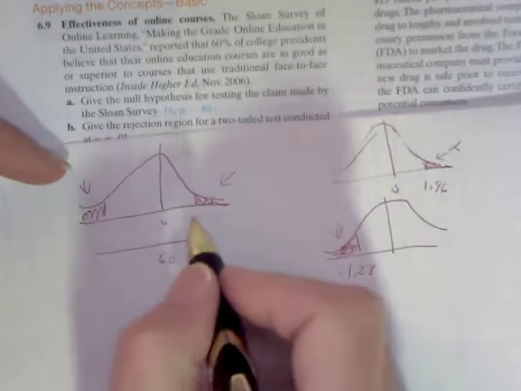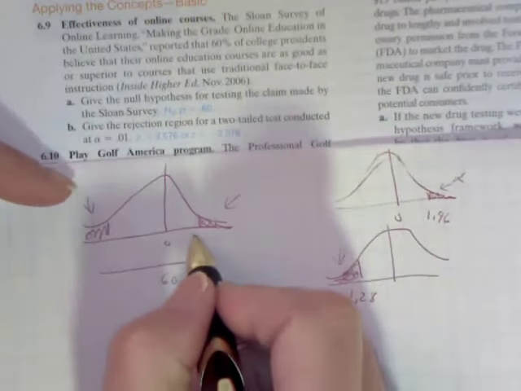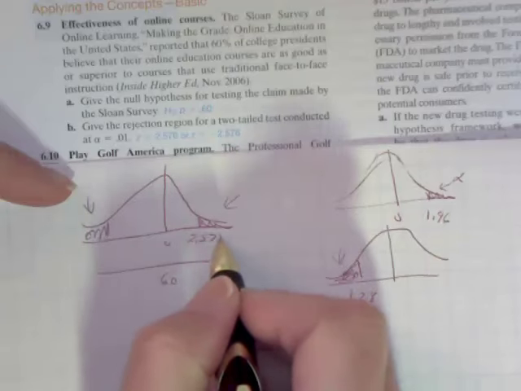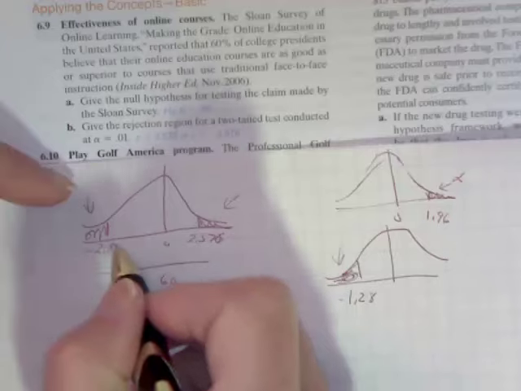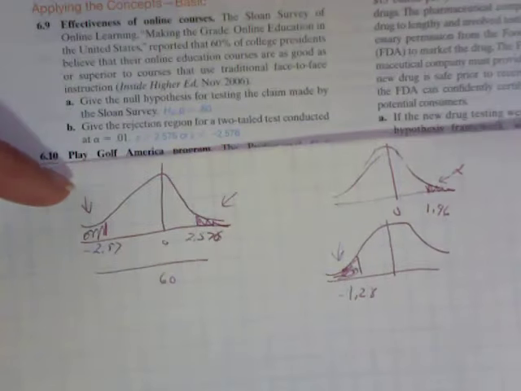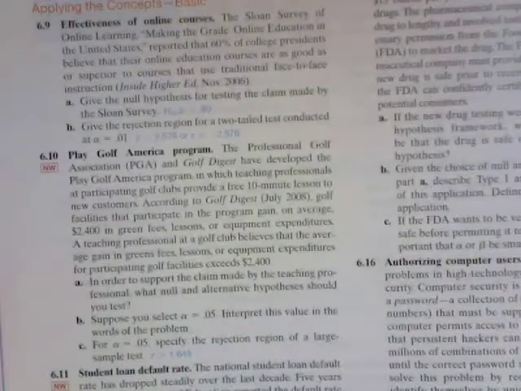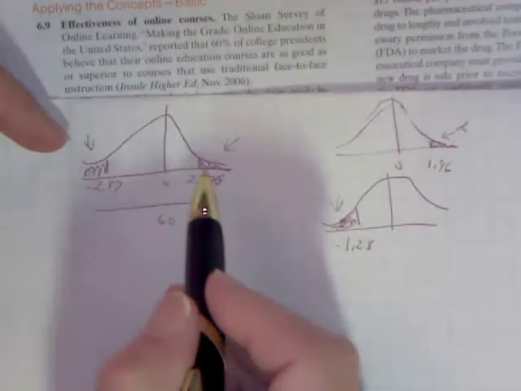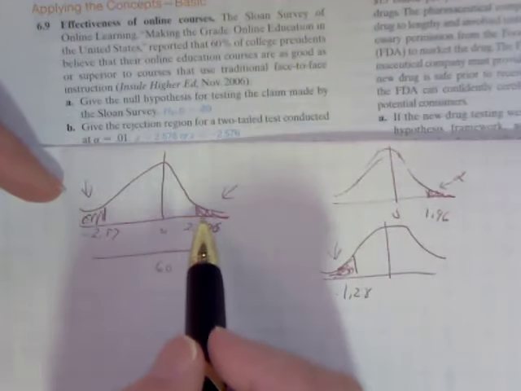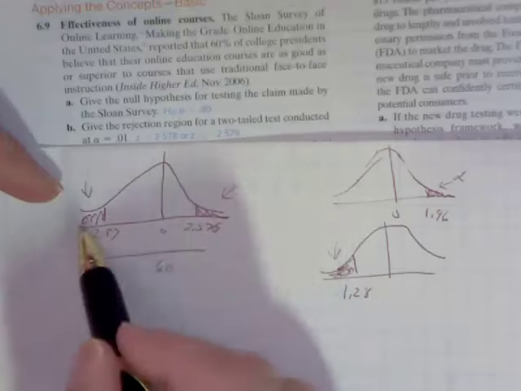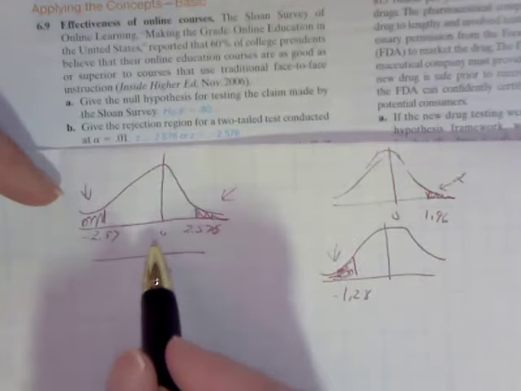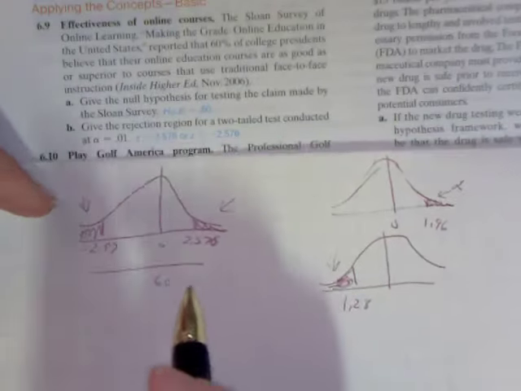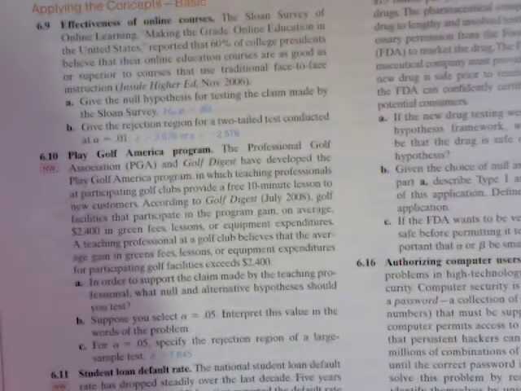And this number would be 2.576 and negative 2.576. So if the sample mean falls in this region, then we reject the null hypothesis in favor of the alternative. The alternative is, no, it's not 60%. So that's how you do these problems.